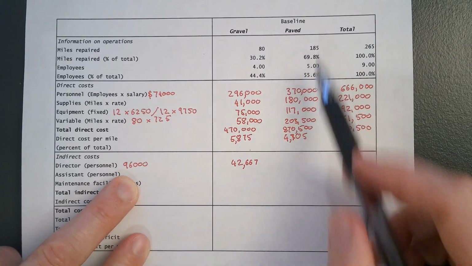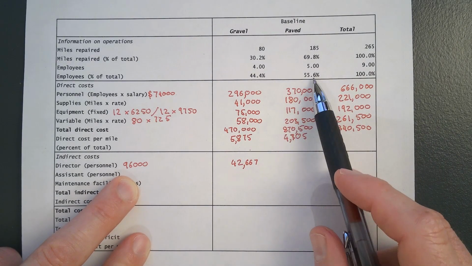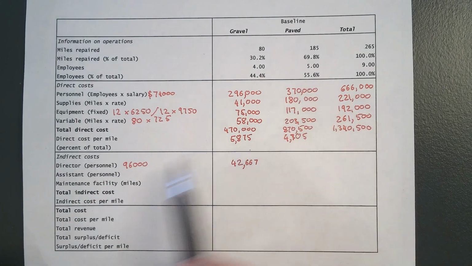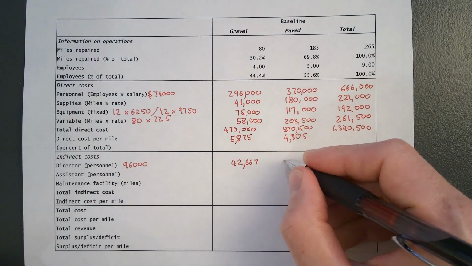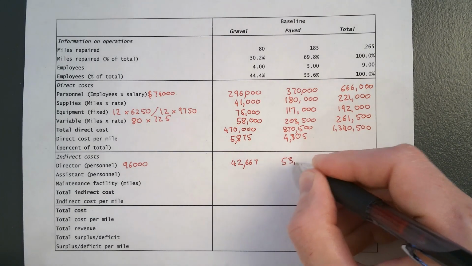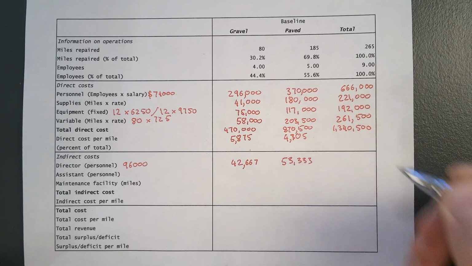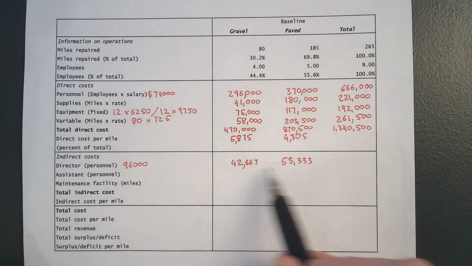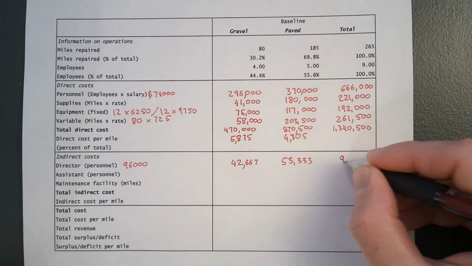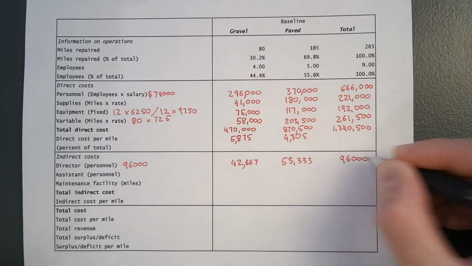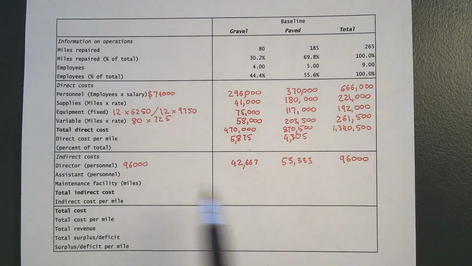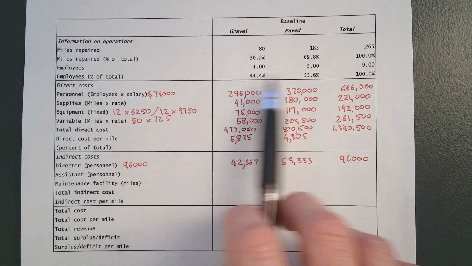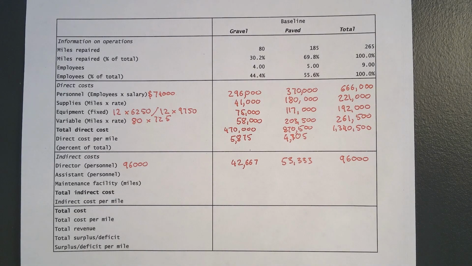And for the paved road, 55.6% of 96,000 is $53,333. Okay, and of course you should always double check if you add up those numbers. They should add up to $96,000. If they do not add up to the amount that you are spreading over the two centers, then you obviously made a mistake.